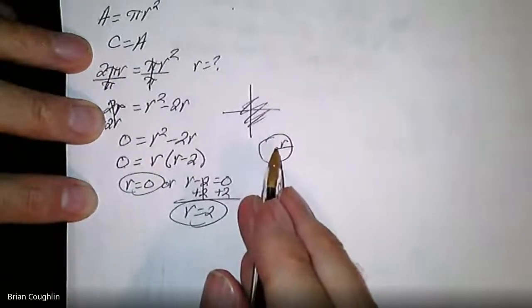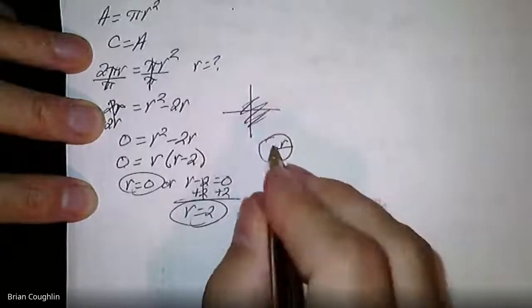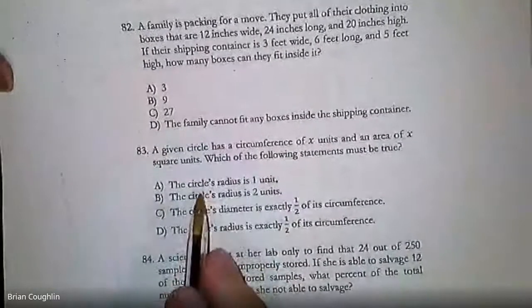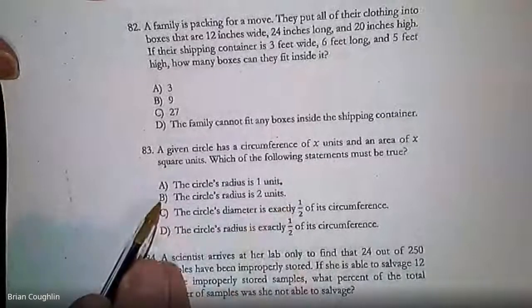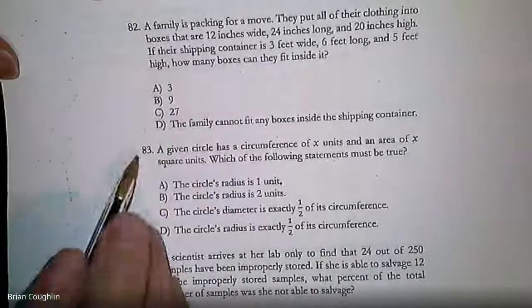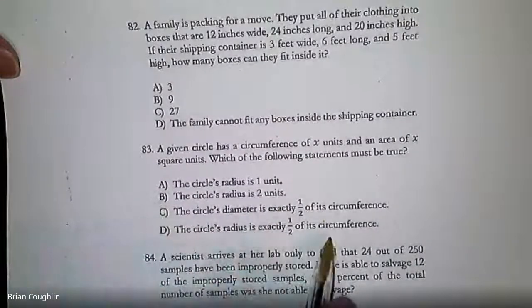So I suppose it'd be a really, really teeny circle. But that's not the sort of circle we're dealing with. The only other choice is r equals 2, and that's apparently our answer. So let's take a look at all the possible choices here. It says the circle's radius is 1. No. The circle's radius is 2. Ding, ding, ding, ding, ding. So it's choice B for 83. And the others are not correct.